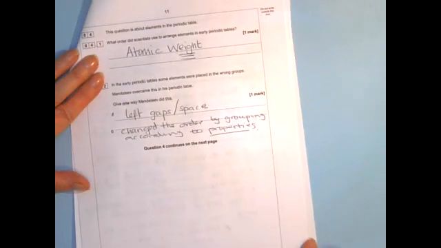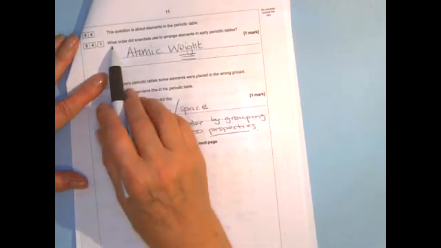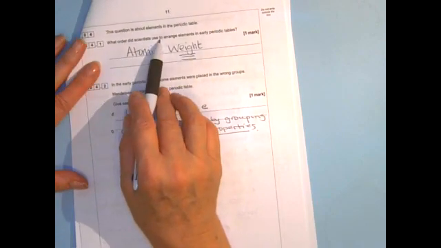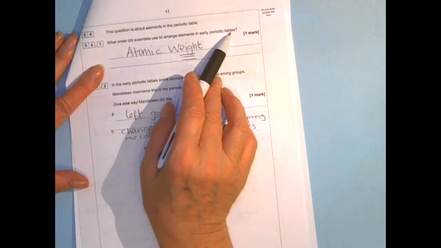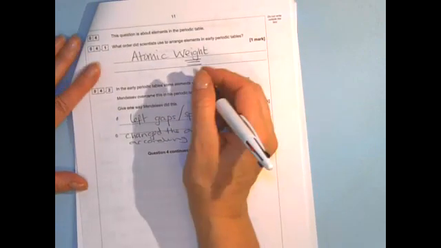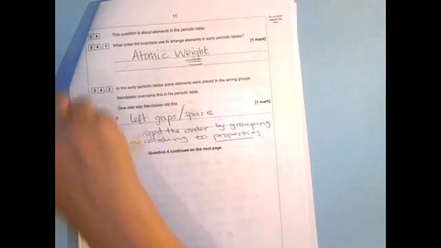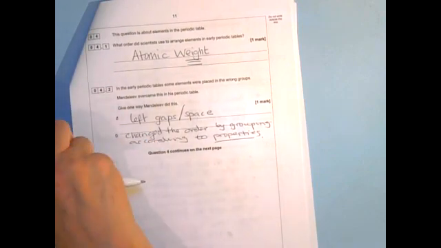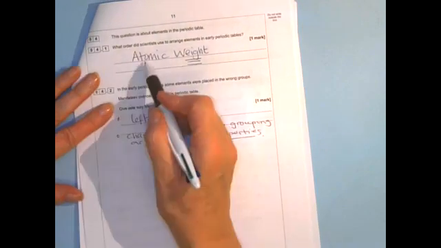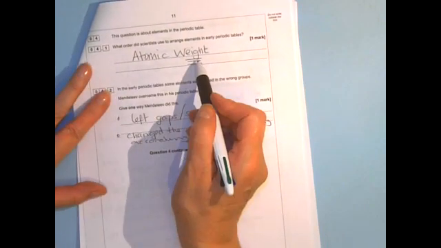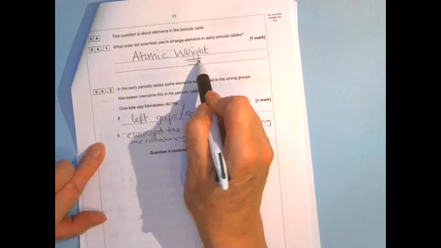Okay, so question number 4. This is talking about the periodic table. What order did scientists use to arrange the elements in the early periodic table? Well, they had absolutely no idea about electrons, about proton numbers, about atomic sizes, or even relative atomic masses. They only had the weight of the elements to go by, so they did it by atomic weight.